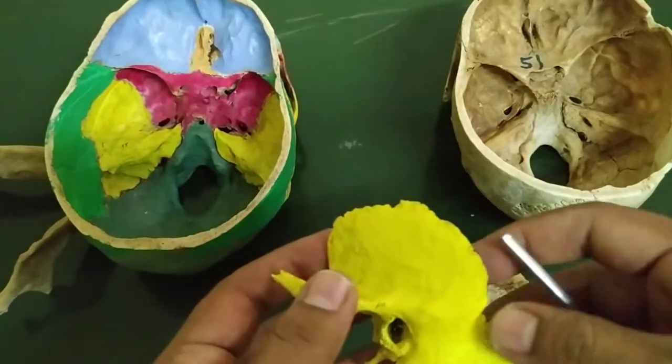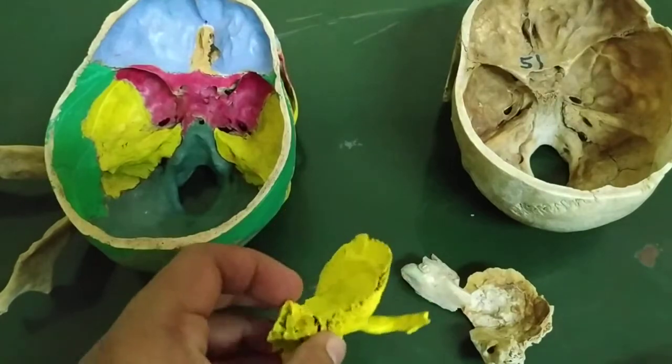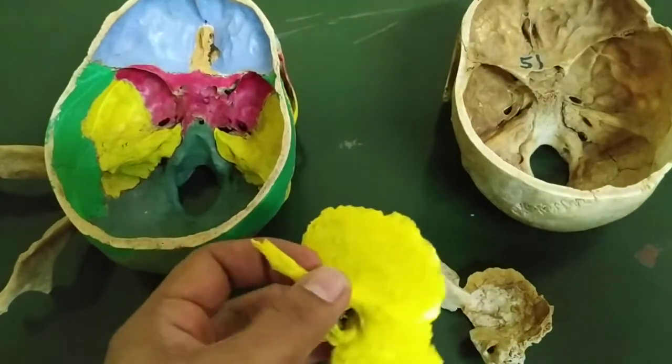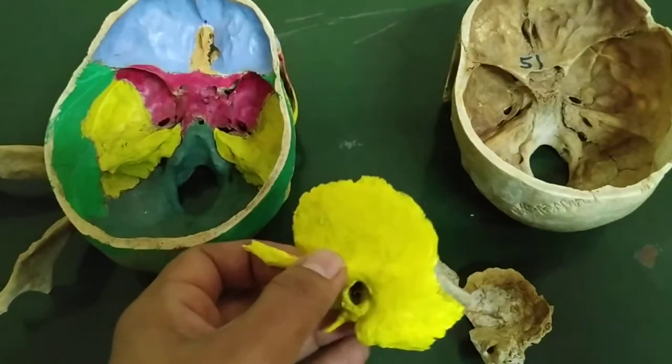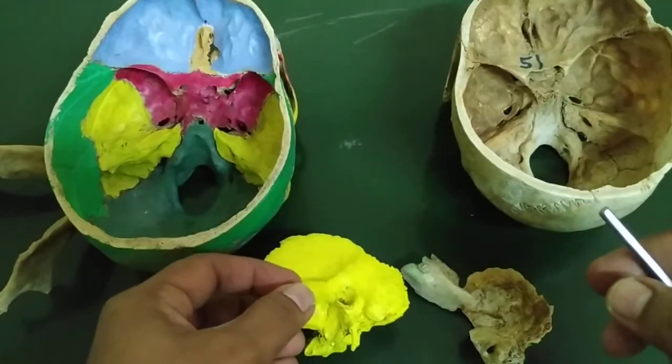So today we are going to discuss the temporal bone and its parts. Now we are going to discuss the muscles and structures related to the temporal bone. Now coming to the temporal bone, we have different parts in the temporal bone.